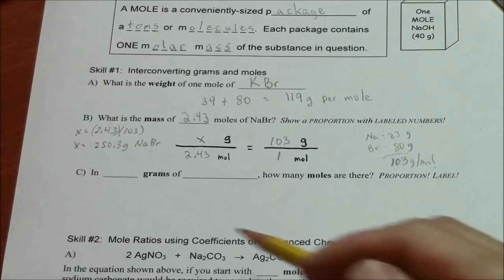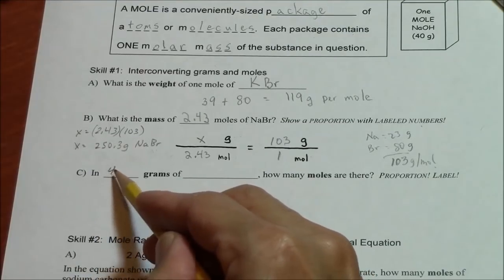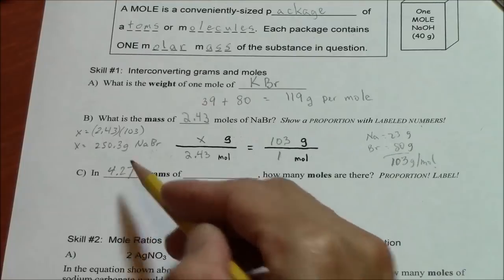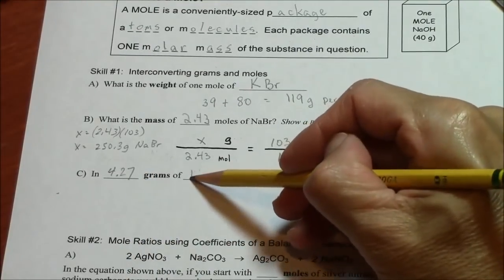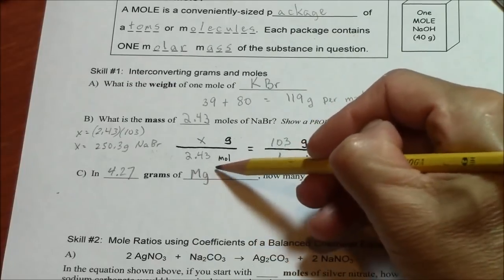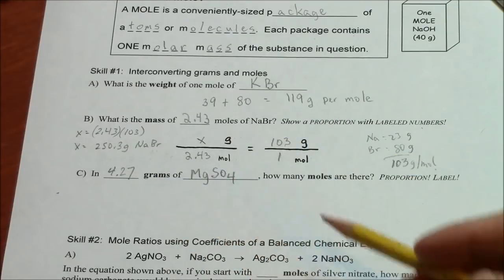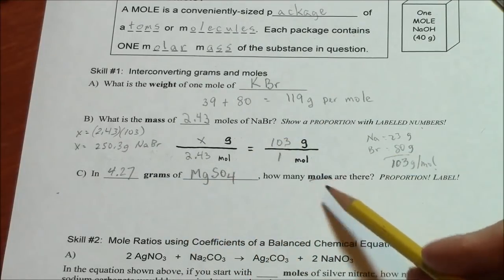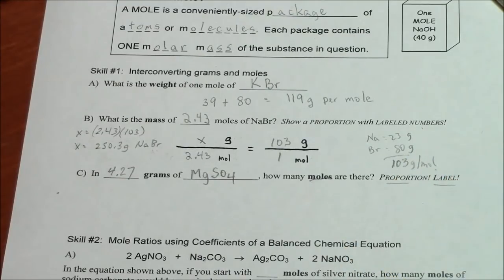Now I'm on question C. I'll make up a number here. How about 4.27 grams of, let's make this be MgSO4. So 4.27 grams of magnesium sulfate. How many moles are there? That suggests you should have a proportion with well-labeled numbers.